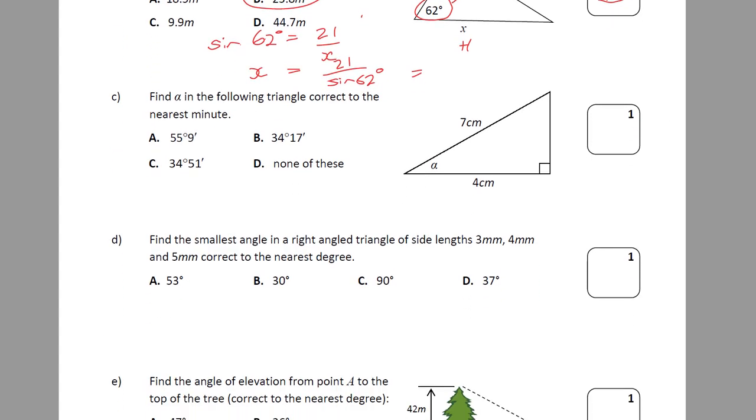Find alpha in the following. Okay, still trig. What have we got compared to our unknown angle? I've got the hypotenuse, and I've got the adjacent. I don't have the opposite. So I've got myself a cos question. SOHCAHTOA, C-A-H: cos of alpha is equal to the adjacent of 4 on the hypotenuse of 7.